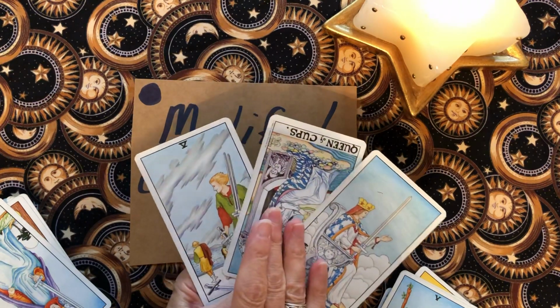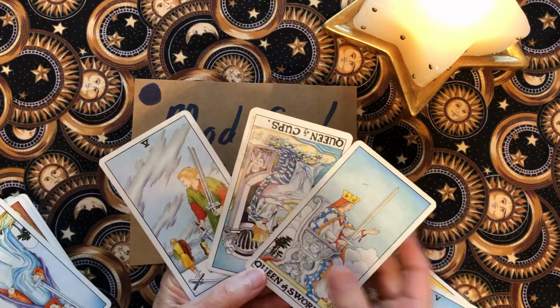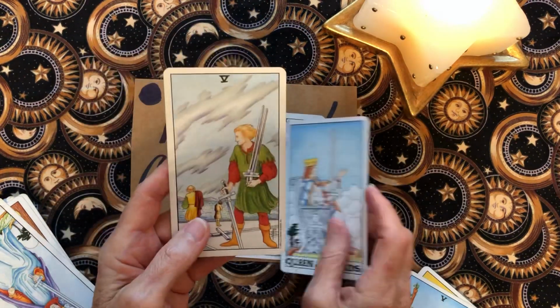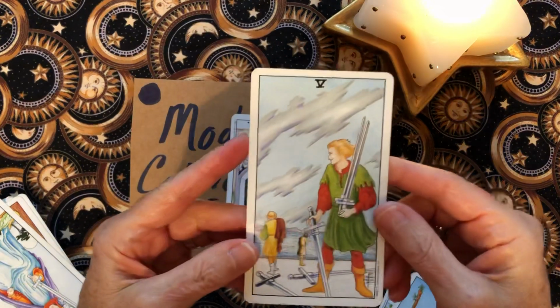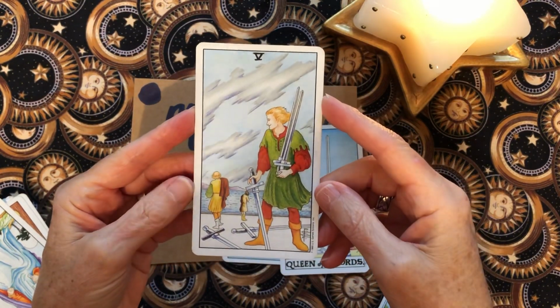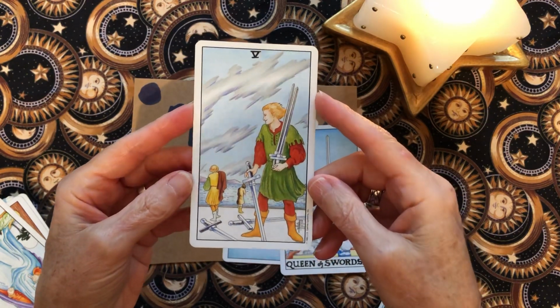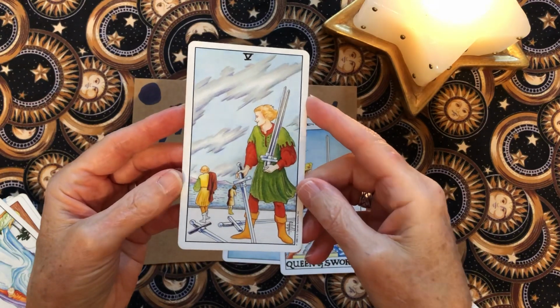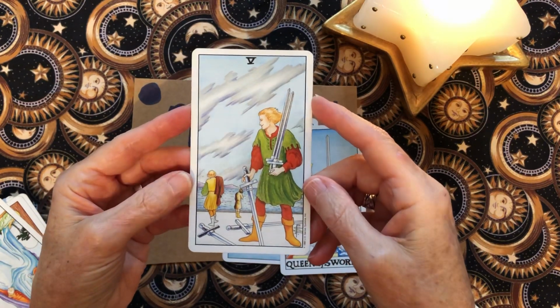But we could also glean a little bit more information here by looking at the Five of Swords. In the tarot, the five in all the suits indicate challenges, indicate strife, indicate conflict.